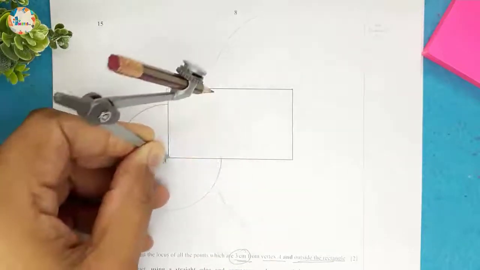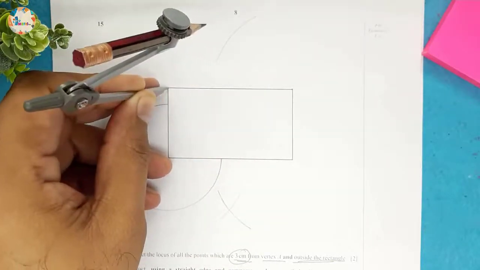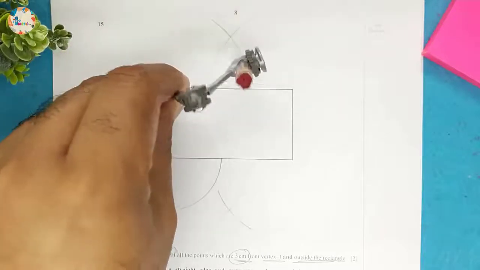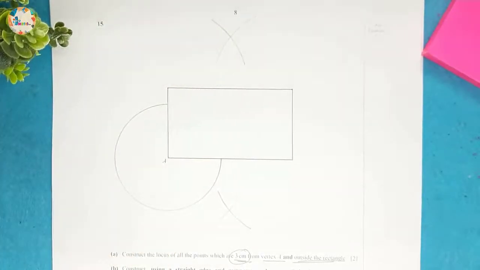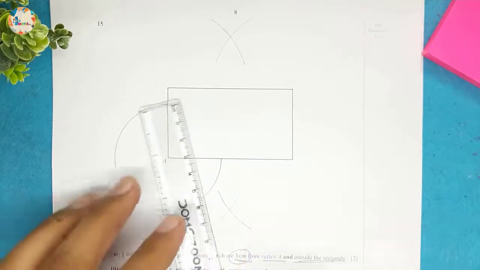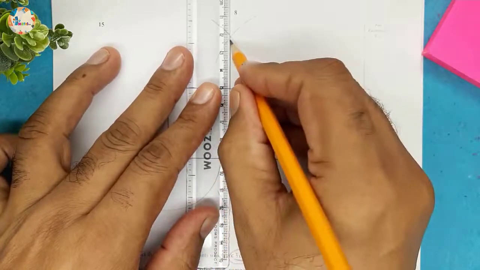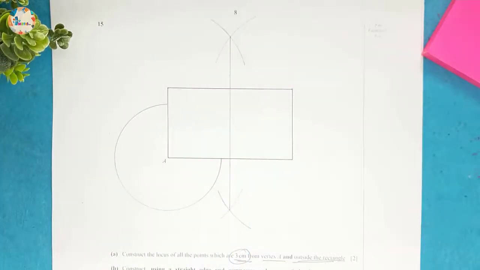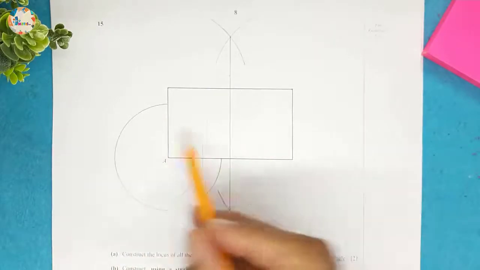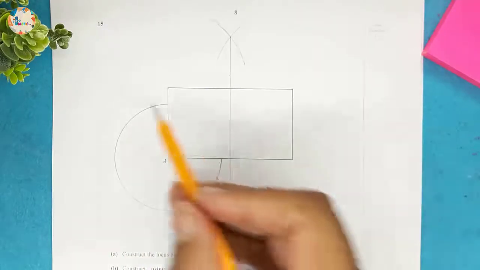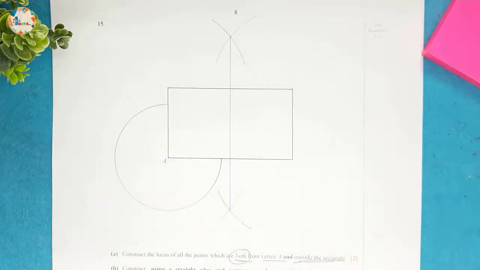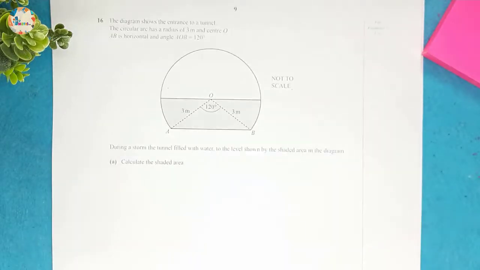So this will be intersecting this, and from here as well. So we got arcs of intersection above and below, and we will just join them, and this will be the line of symmetry of the rectangle. That's all that is required. Or we can draw a line of symmetry from this side also, making arcs on this side and this side. We can intersect. This is also correct.